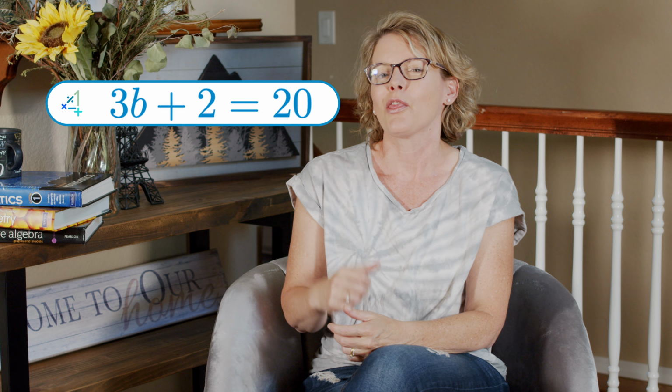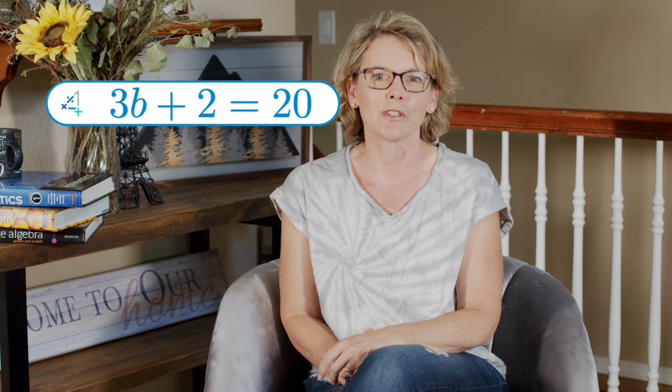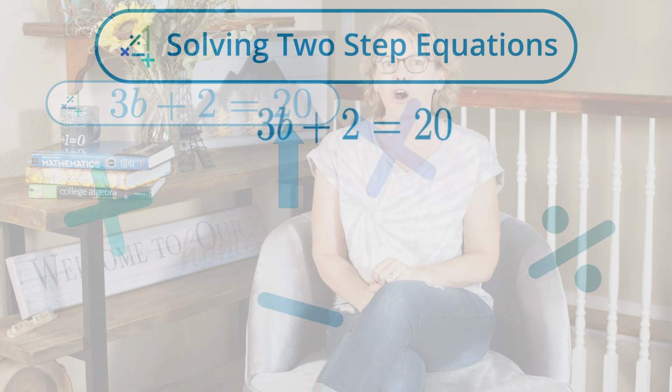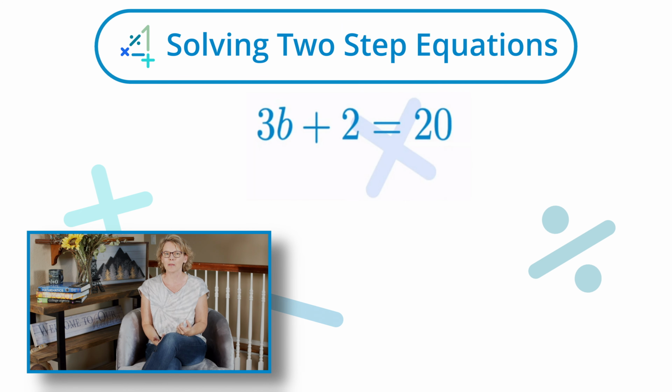Let's get into solving one of these bad boys. 3b plus 2 equals 20. What they're asking for is 3 times what number plus 2 equals 20. To solve these, we'll figure out what's annoying the b, that 3 next to the b and the positive 2 here. If we could get rid of both of these, we would have b by itself, which is the goal.